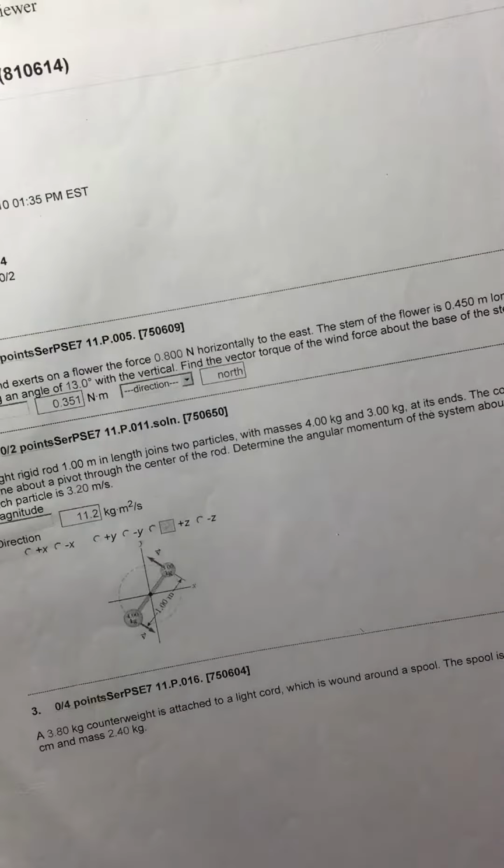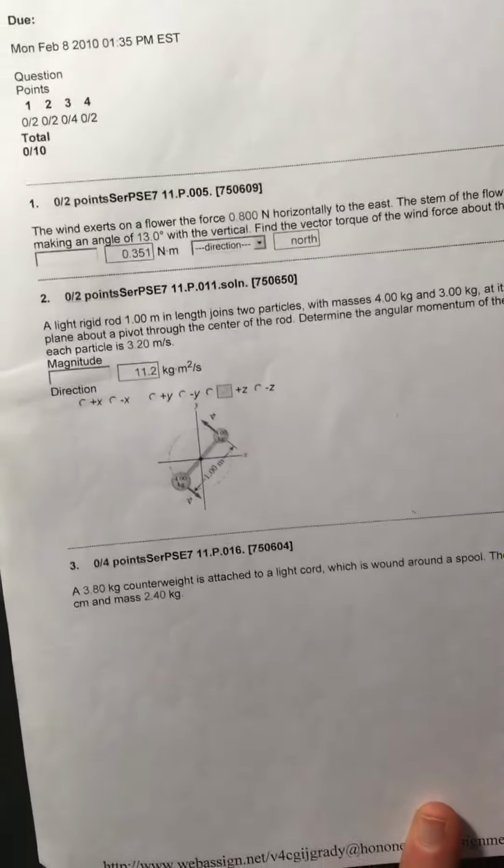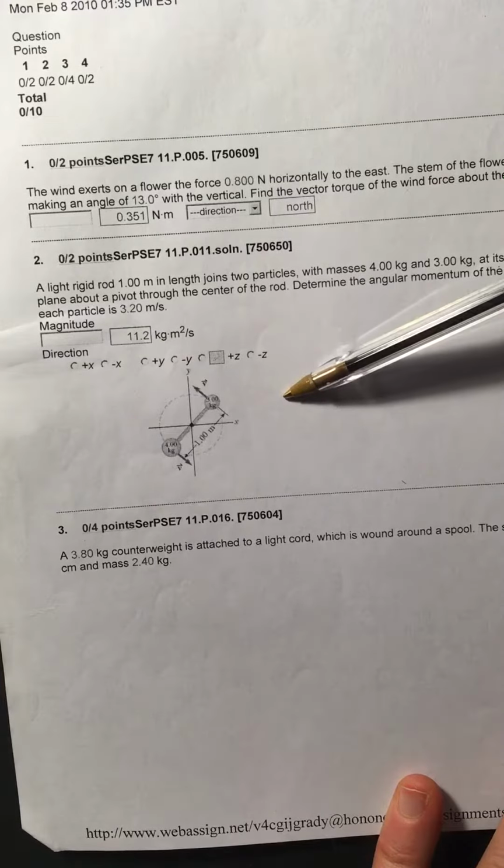All right, you guys, let's get some homework help with rotation number 5. I have an old version of the homework here, so it's got some additional questions on it that you will not see. That top question is an oldie. We actually start with this one right here.